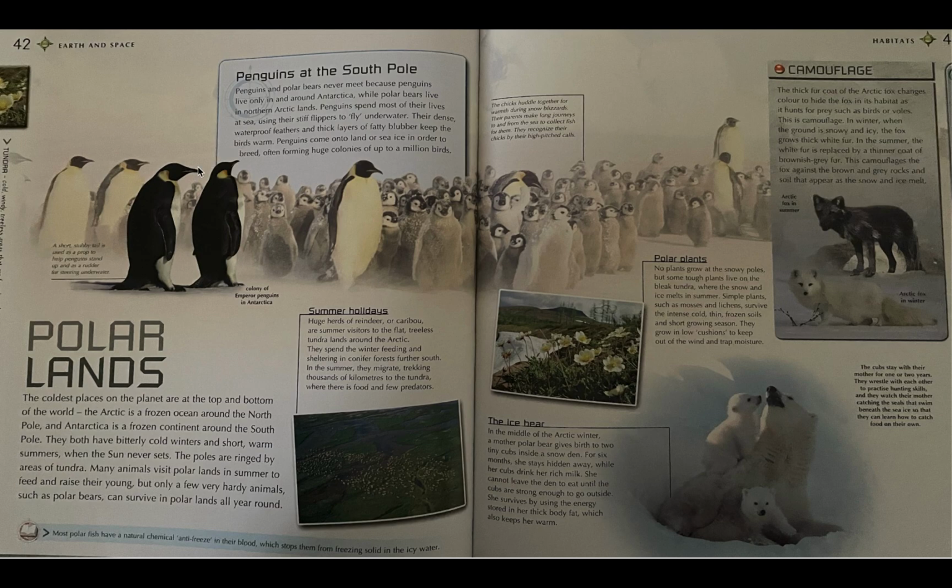So I'm just noticing here some little captions that are still giving me information about these penguins. So let's have a look. A short stubby tail is used as a prop to help penguins stand up and as a rudder for steering underwater. So this is telling me this is a colony of emperor penguins in Antarctica. So obviously a group of penguins is called a colony.